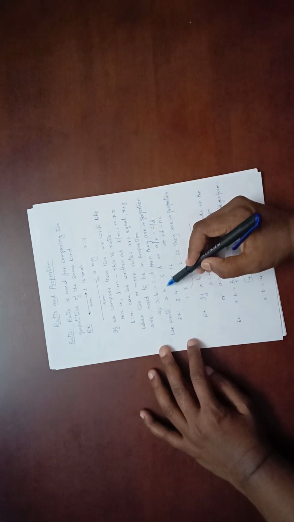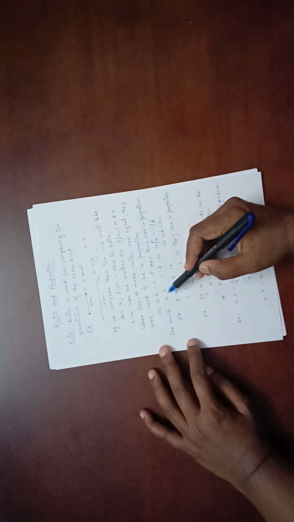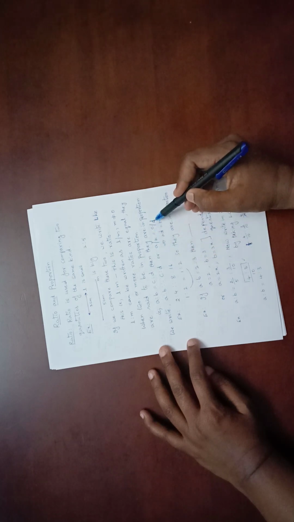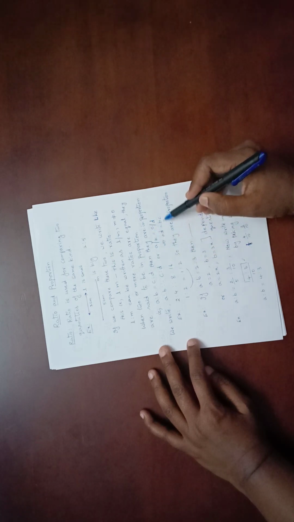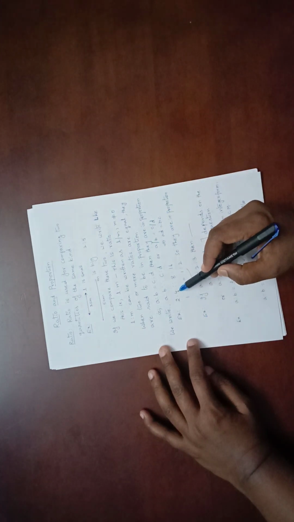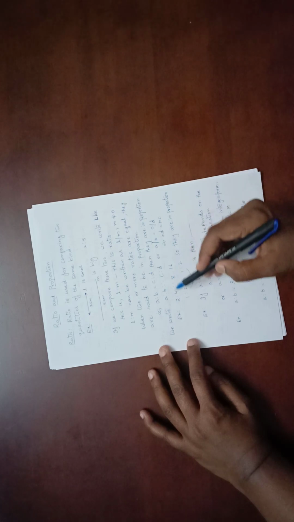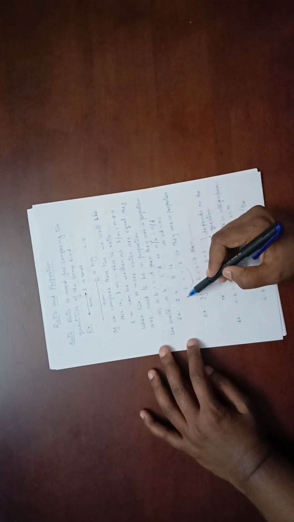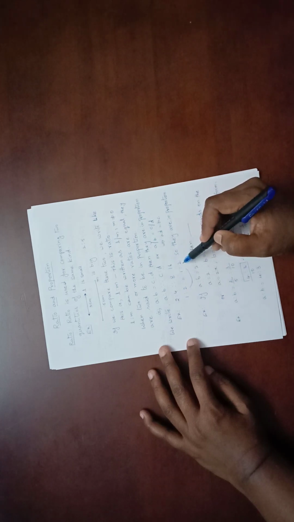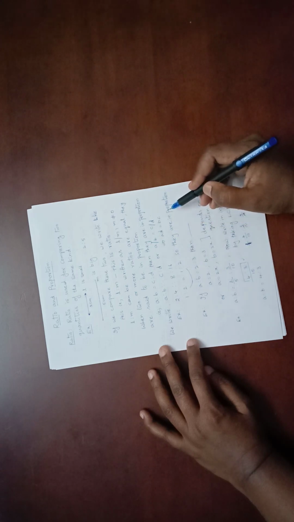Here, A is to B as C is to D. That implies A is to B we can write as A upon B, C is to D we can write as C upon D. That implies AD equal to BC. One example we see. 2 is to 4 as 8 is to 16. If we simplify this ratio, we get 1 is to 2. If we simplify this ratio, we get 1 is to 2. Both are equal. So they are in proportion.